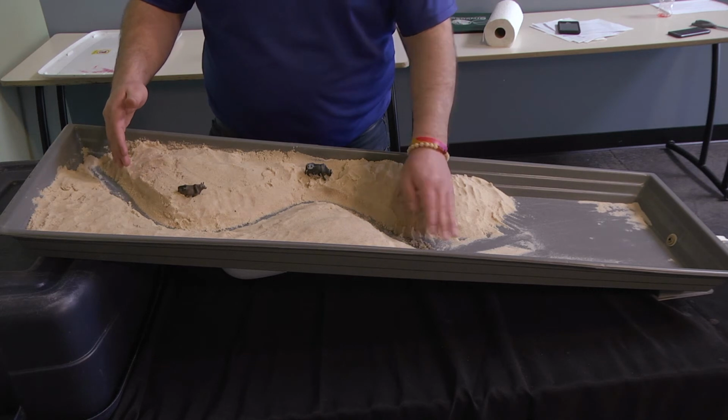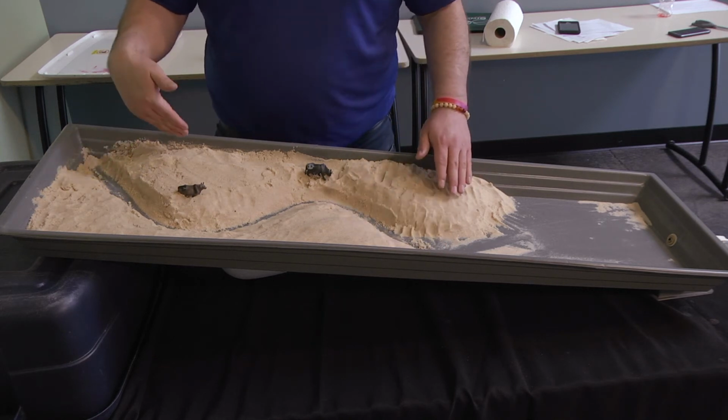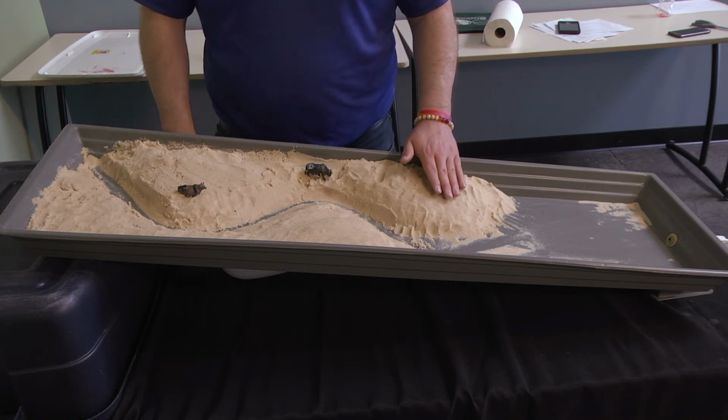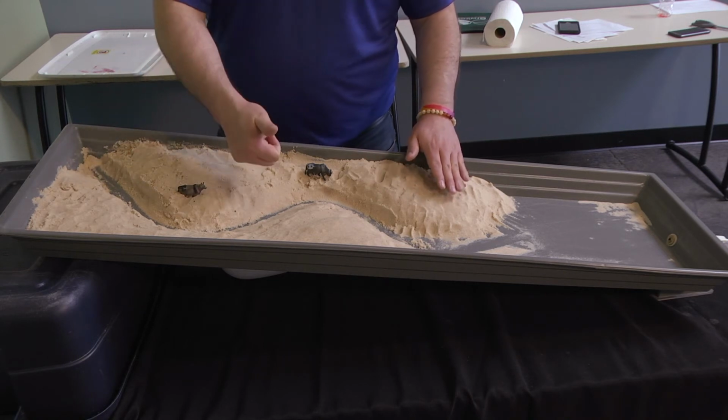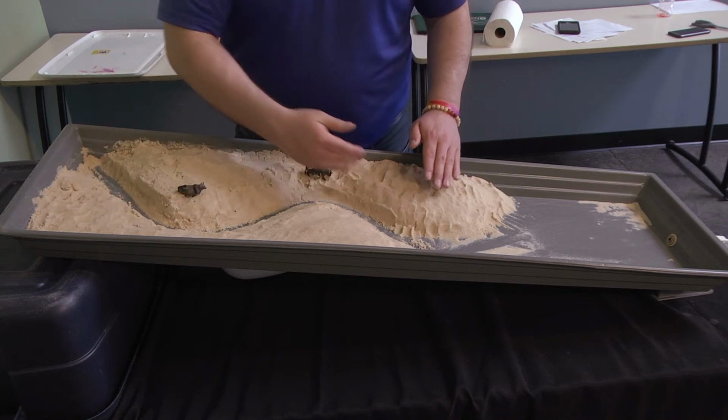All right, so let's look at our model and see what happens when we start letting water flow through our stream today. Now, think about what we just saw. Is this a meandering stream or a straight stream? That's right. It's a meandering stream. We can tell because of the meanders.